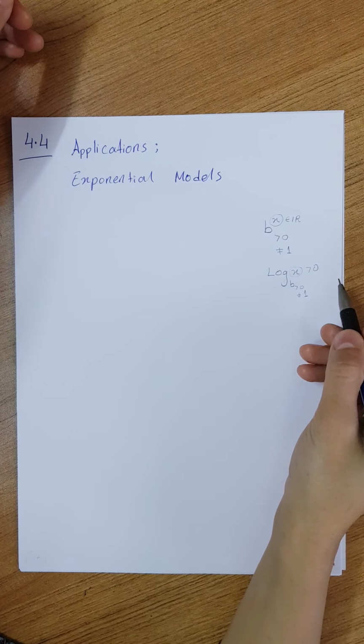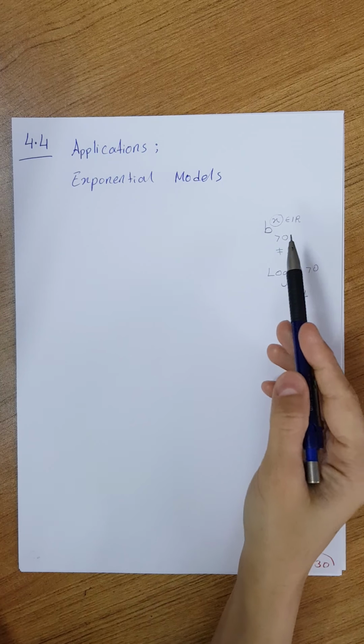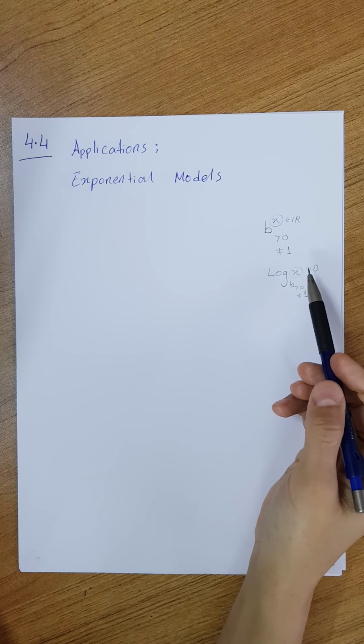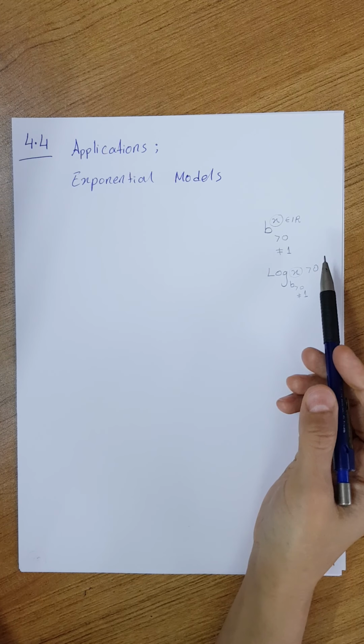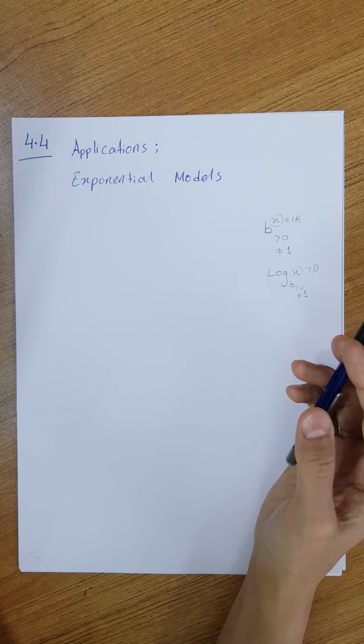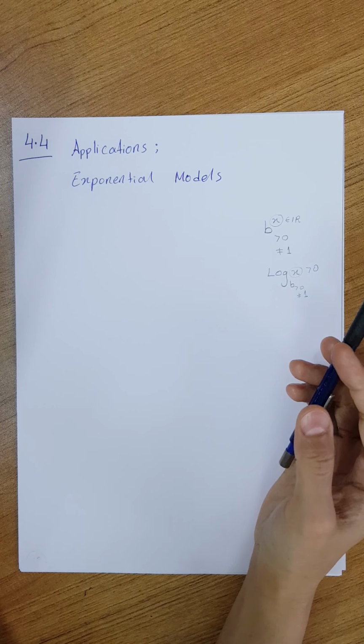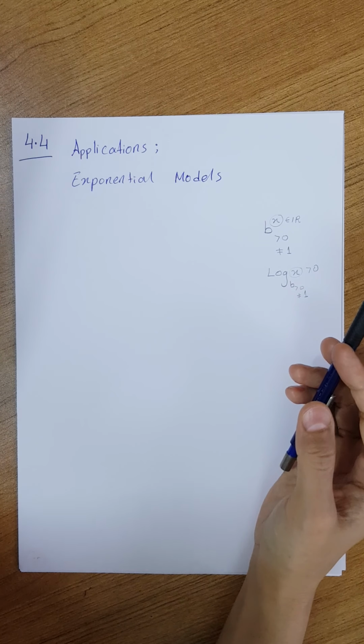We have studied the derivatives, differentiations of b to the power of x and logarithm of x. We've done some examples on them. Today in that section we are coming to their applications, exponential models. If you have got a model and considered logarithmic and exponential functions in it, how do we deal with them?